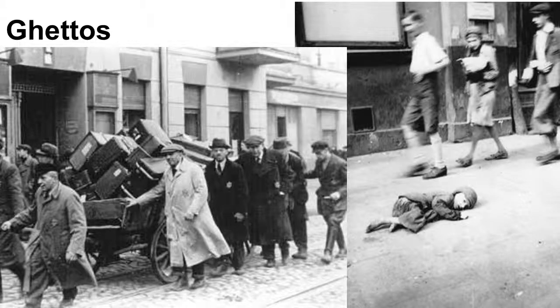Next comes the ghettoization of German Jews, where in major cities, Jews were forced into ghettos. This occurs in 1940. These are neighborhoods in cities where only Jews could live and few could actually leave.